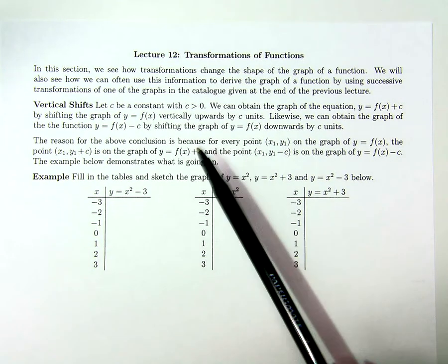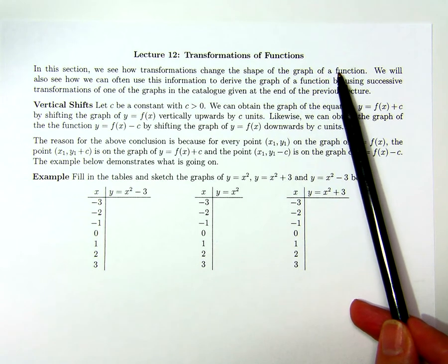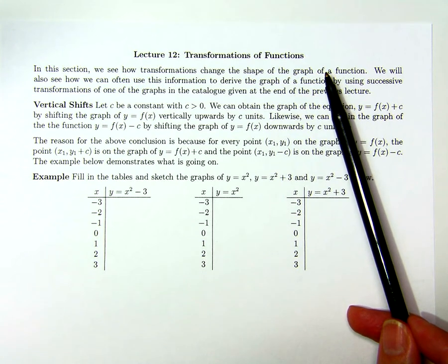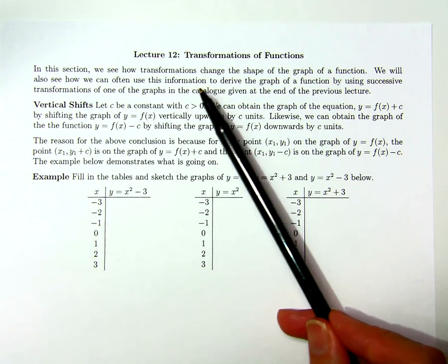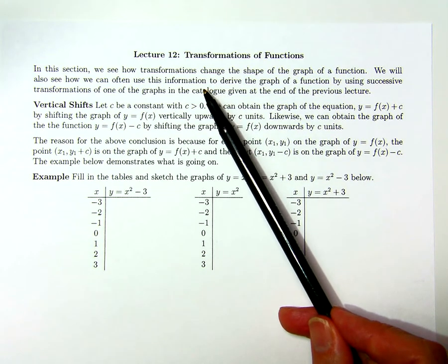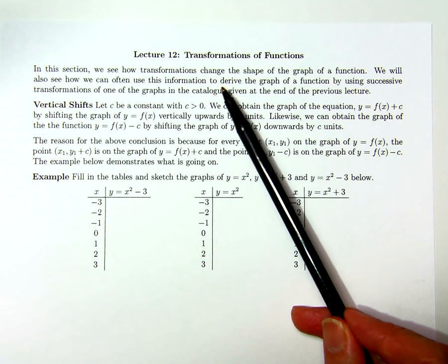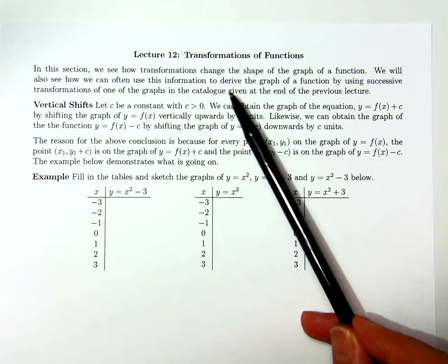In this section we'll see how transformations change the shape of the graph of a function, and there are certain predictable changes that are made from given changes to the algebraic definition of a function. And we're also going to see how we can sketch a graph by breaking down the changes in the formula as successive changes of well-known types.